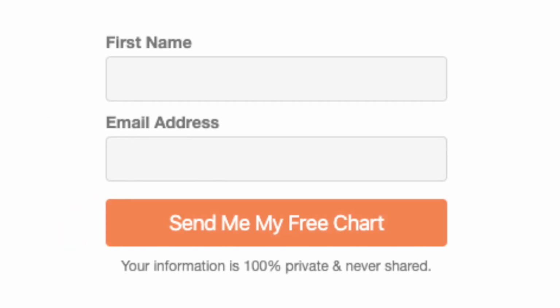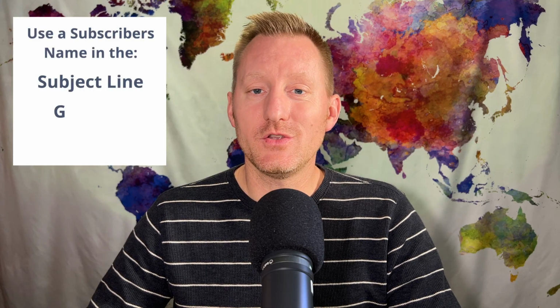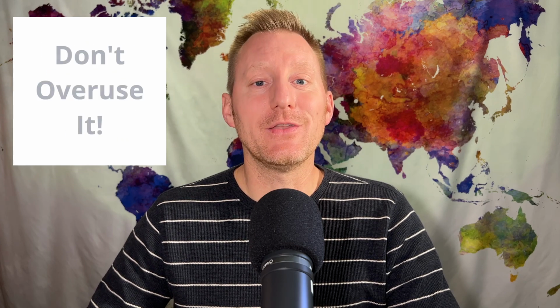When you set up a form to capture email addresses, you should be given options to modify how many fields appear on it. Always include a field for the first name. When you have a subscriber's first name, you can use it in the subject line, use it in your greeting, and use it in the body copy. Just don't use it in all 3 places at once, and don't overuse it.